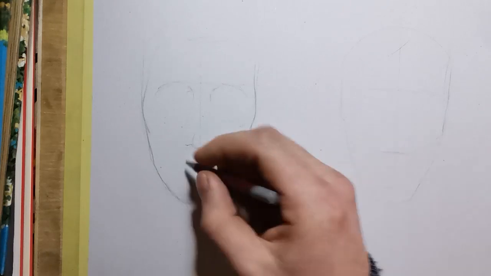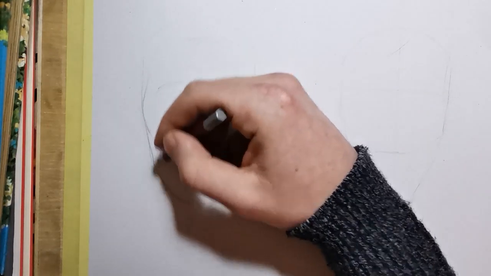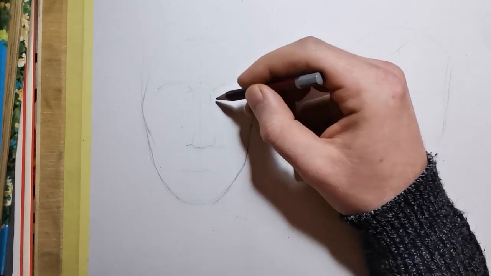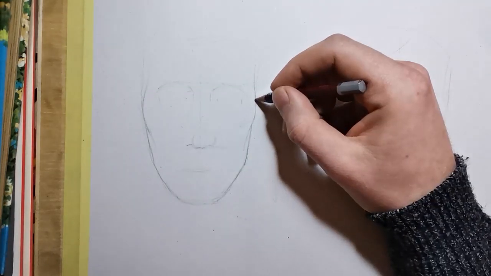Otherwise, another important thing to note between a man and a woman is that their necks are different thicknesses. I haven't drawn it yet, but I will show you just now. A man's neck tends to be around the width of his jaw as well, whereas a woman's neck is slightly thinner.